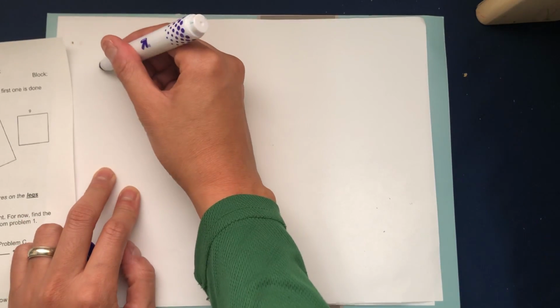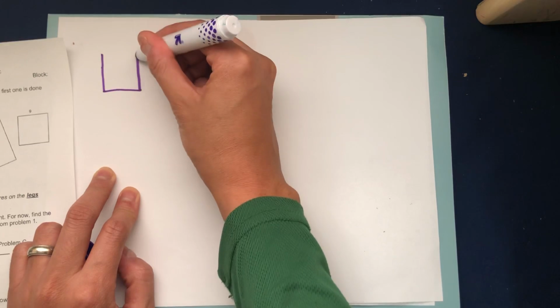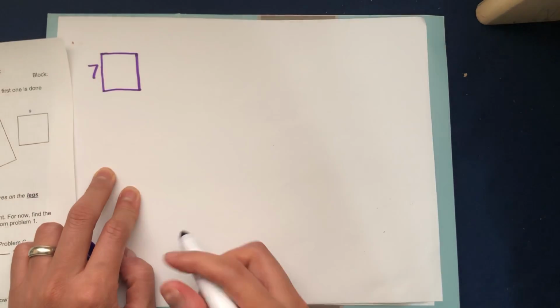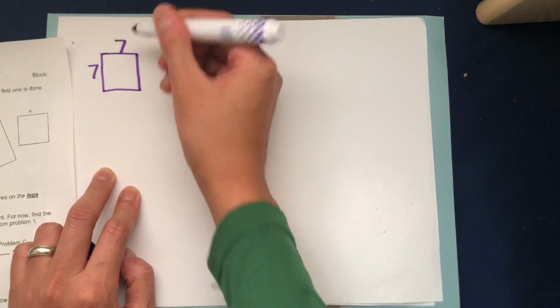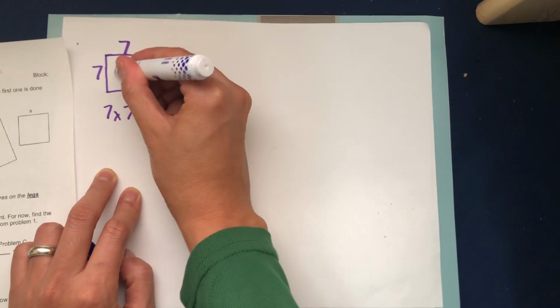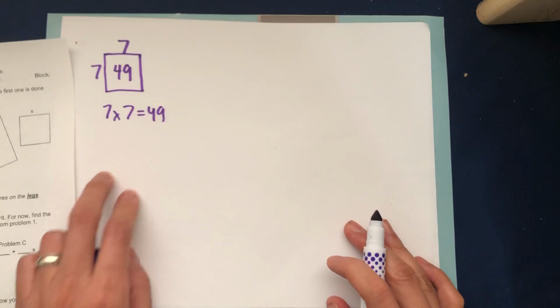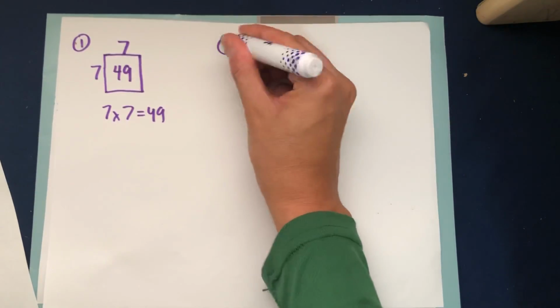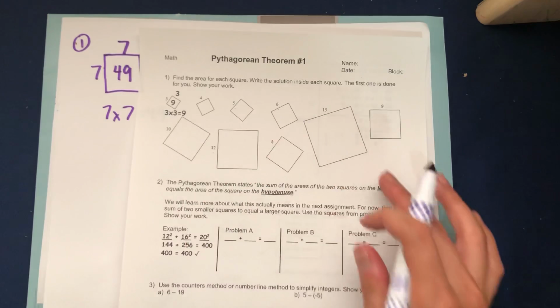If I have a square with a side length of 7, my width would also be 7, and 7 times 7 equals 49. So the area of this square would be 49. So that's for problem number 1. You need to find the area of each square.